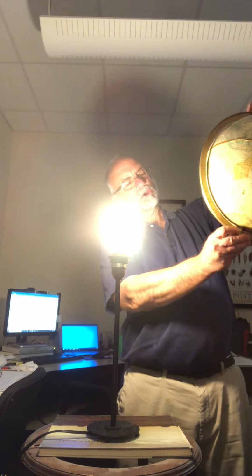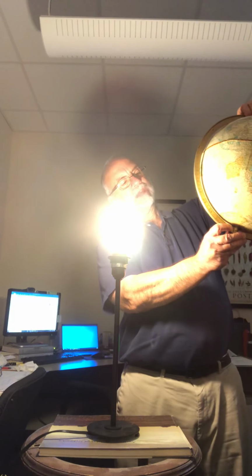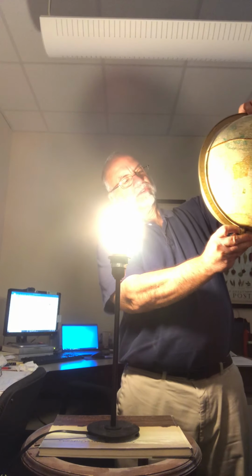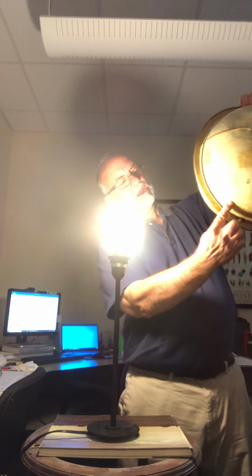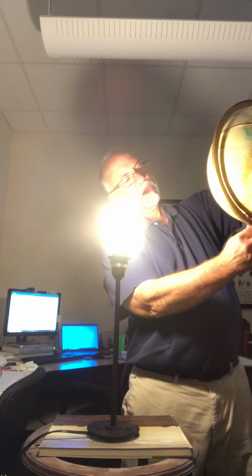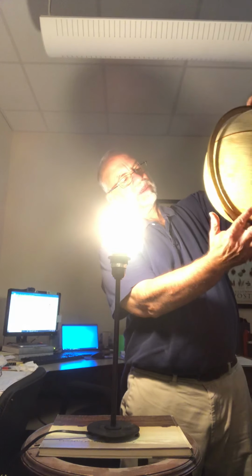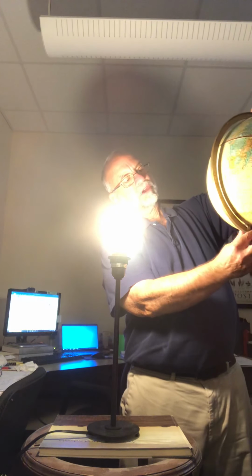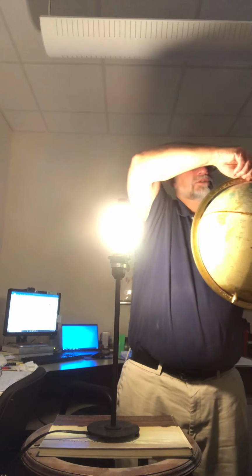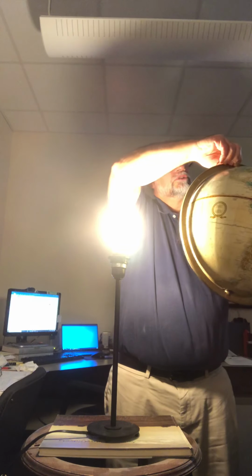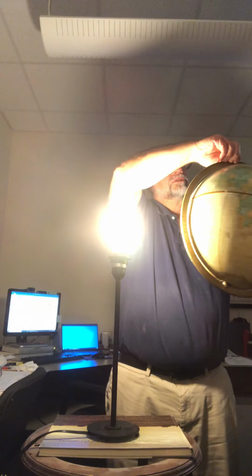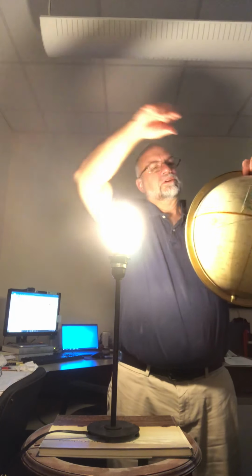In fact, if you go down to the Antarctic Circle, 66.5 degrees south latitude, those latitudes have 24 hours of daylight. And if you go north of the Arctic Circle, 66.5 degrees north latitude, they're going to have 24 hours of darkness.